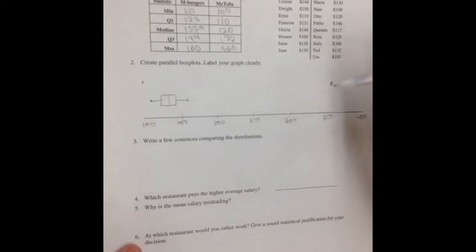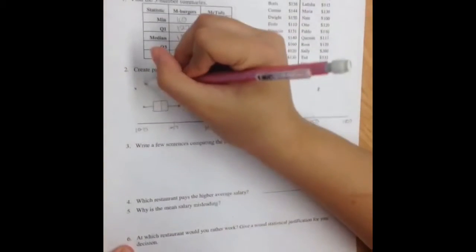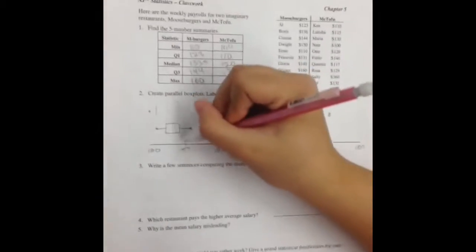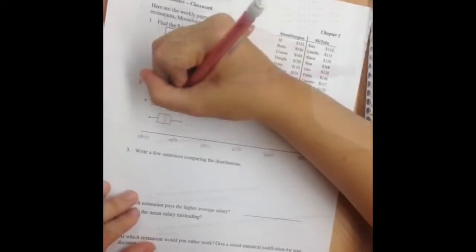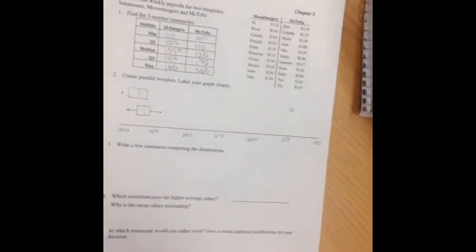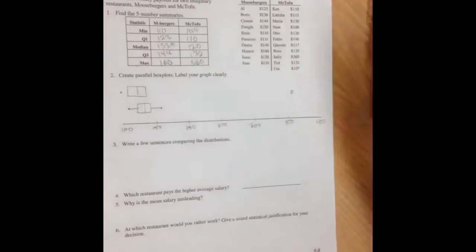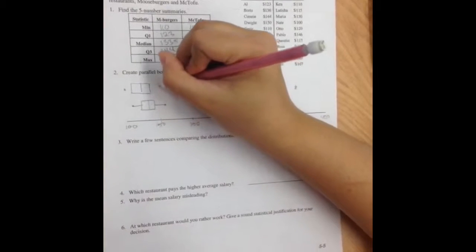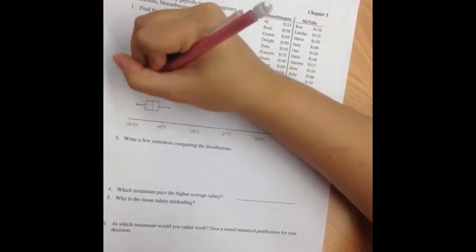And so quartile 1 for McTofu is 110. Then the median is 120. And for the end part, we're going to put 165 because that's what we calculated. And just throw it there. We're not applying until we're there.